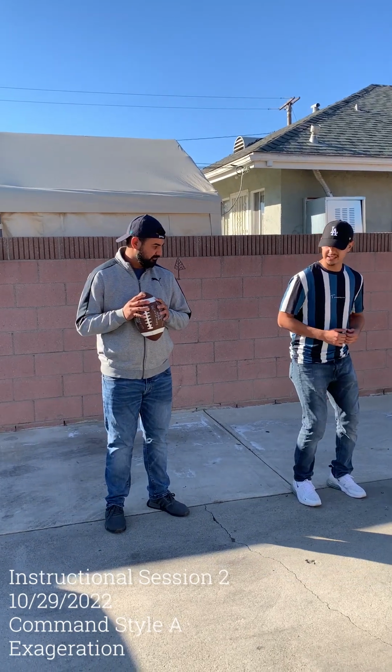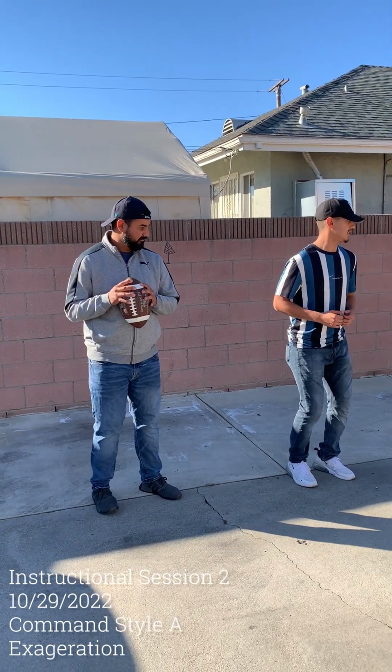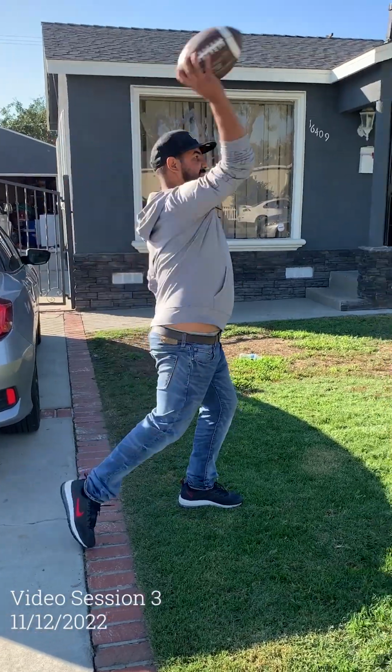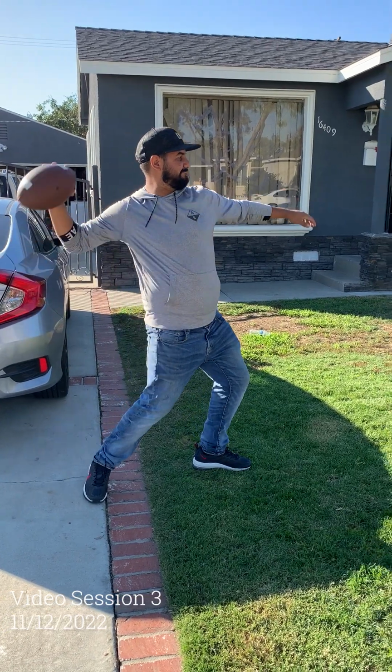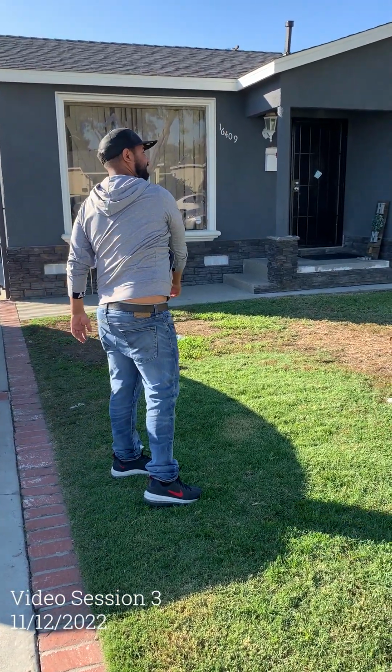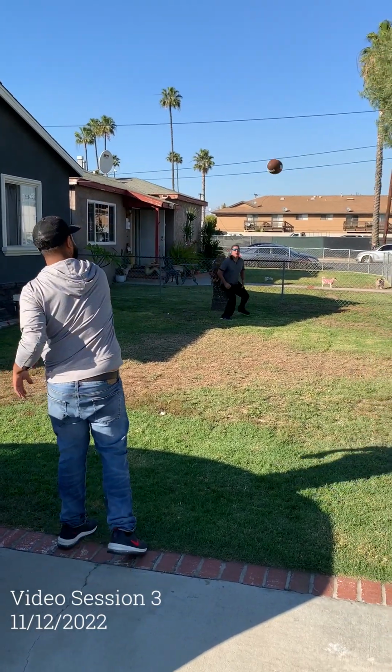For this, I use command style A, and I have our participant do some exaggerations of base stance. On video session 3, our participant is doing a great job of meeting more critical features. He is now showing 90 degrees of shoulder abduction, and his power in the throw has also increased.